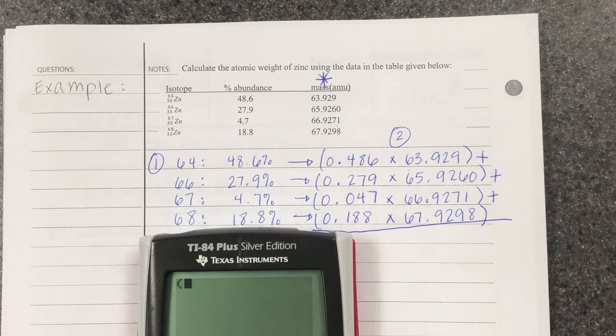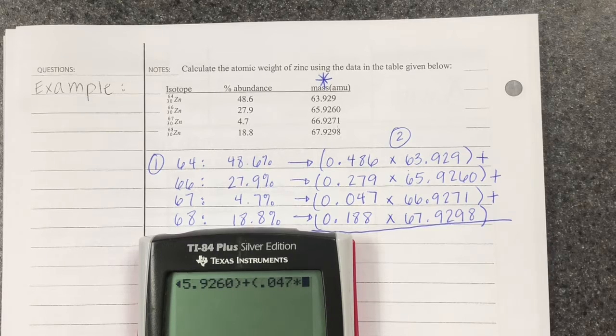I'm going to enter this in. And there we go, it's all in the calculator.